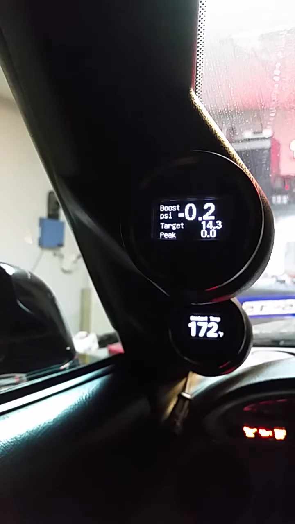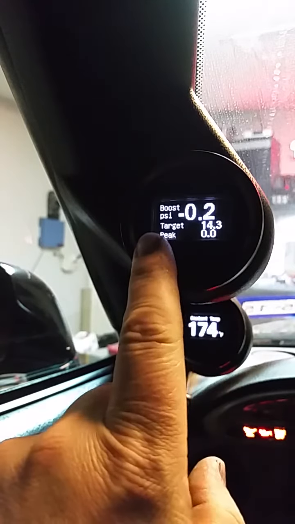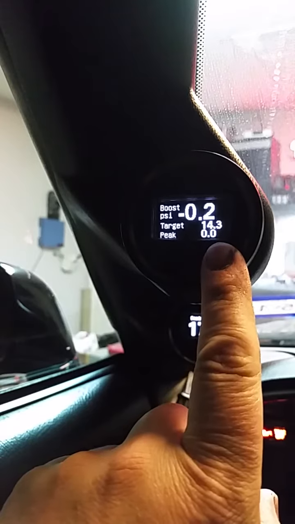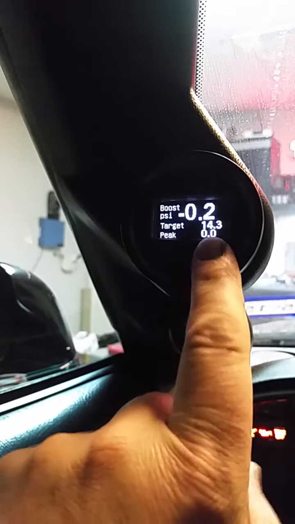And so right there it's going to show us there's our boost in PSI, and there's our target, and it's going to also show you your peak, whatever your peak boost was. So basically anytime you hit 0 pounds of boost, you boost and go back down to 0 pounds, it's going to do a peak hold and basically remember every time you do a positive boost from there. Lots of peak hold screens with this system. I implemented that because I didn't want people looking at the gauges instead of the road.